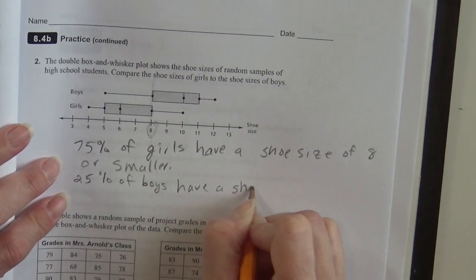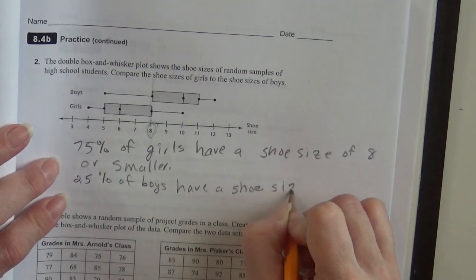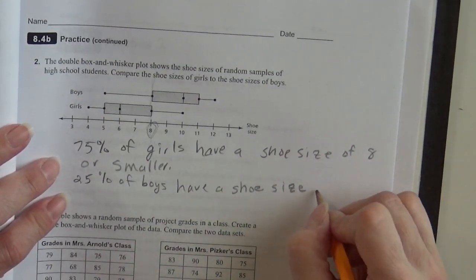And again, if you don't understand what I'm saying when I talk about quartiles, you need to go back and watch the video that I mentioned.